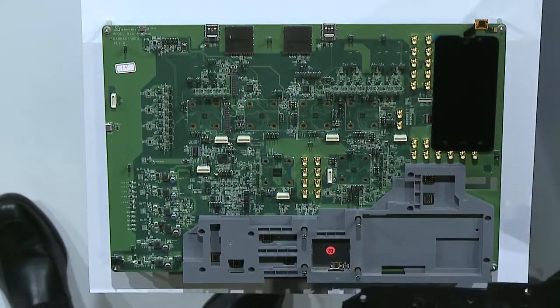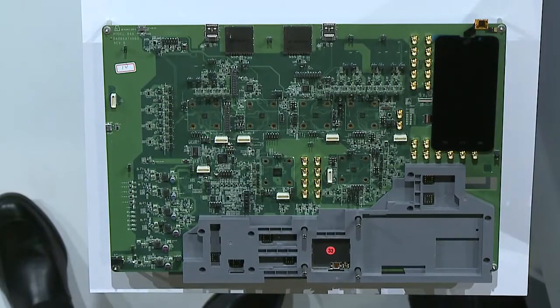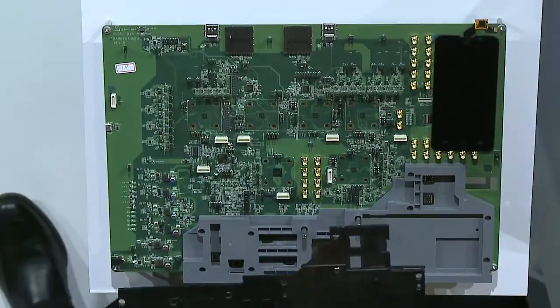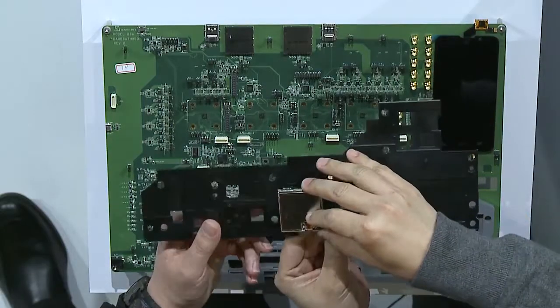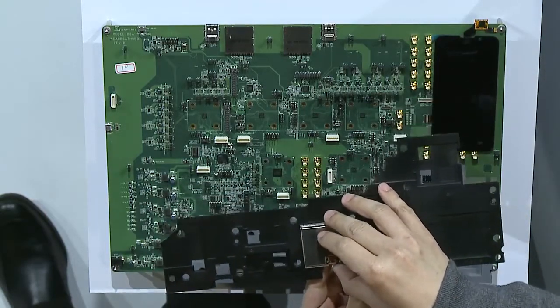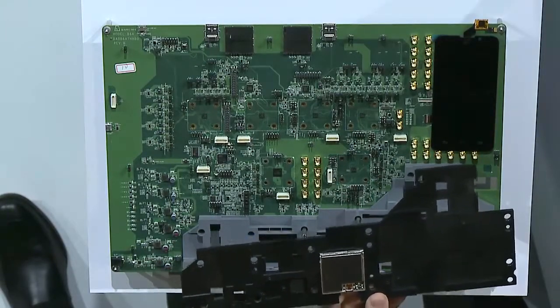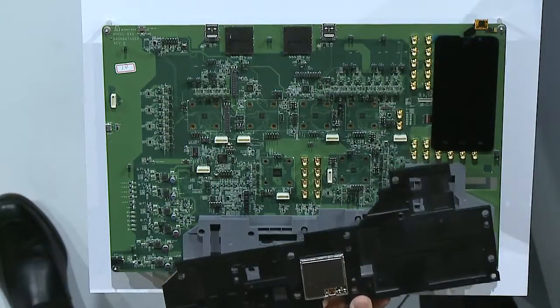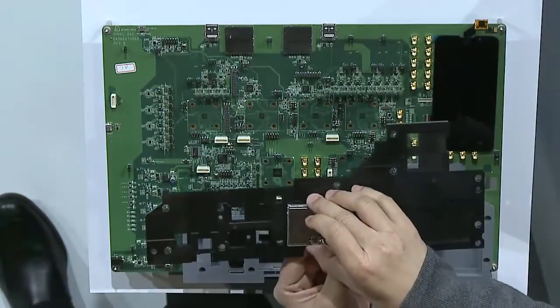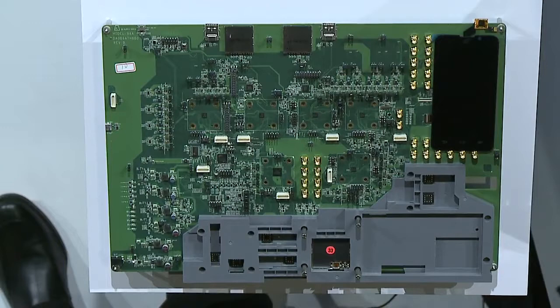What we need to do is get the application processor module, remove the decoration shell, put it on the 2x2 module slot, then cover it. Okay, after installation, it will look like this.